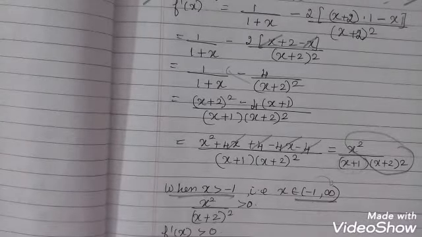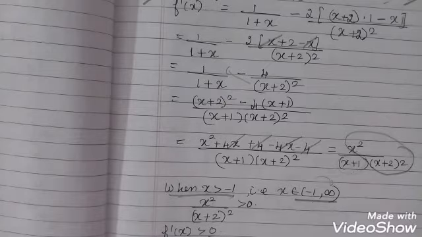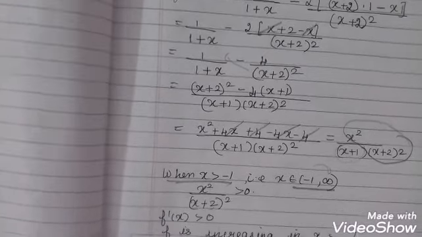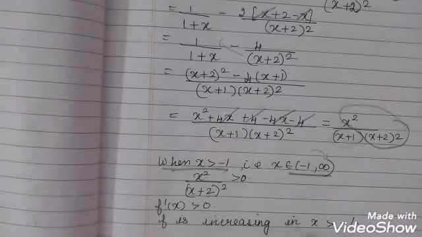Therefore, what can I write here? Your f dash of x is nothing but greater than 0. Correct? So f dash of x is greater than 0, and therefore what can you say? Your f is said to be increasing in x greater than minus 1.